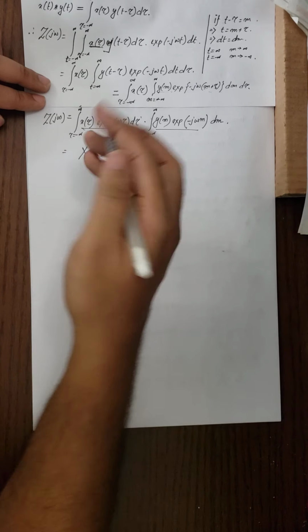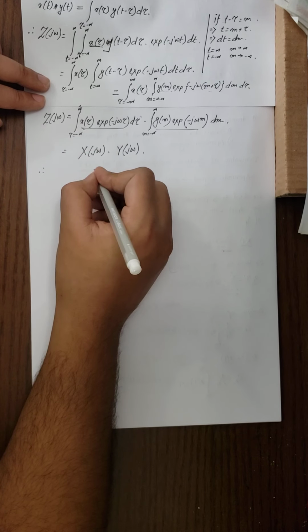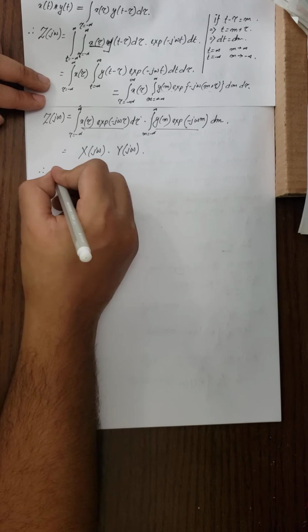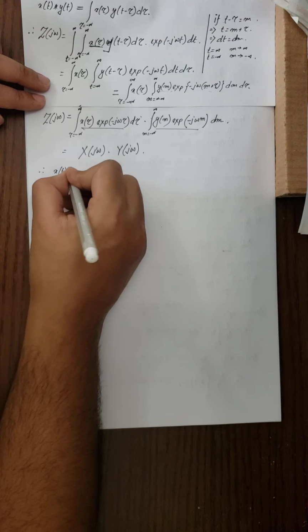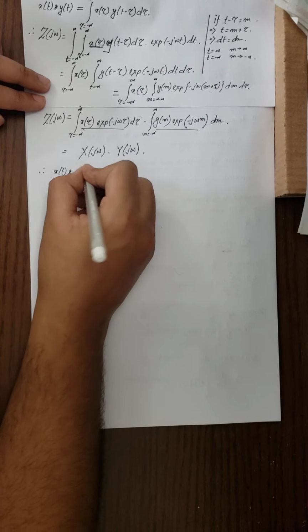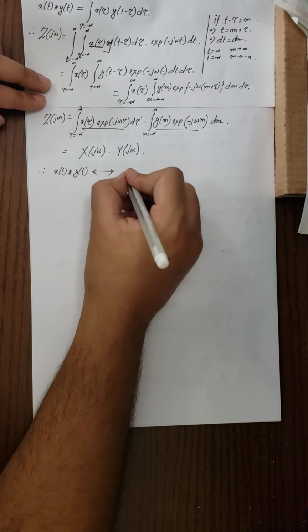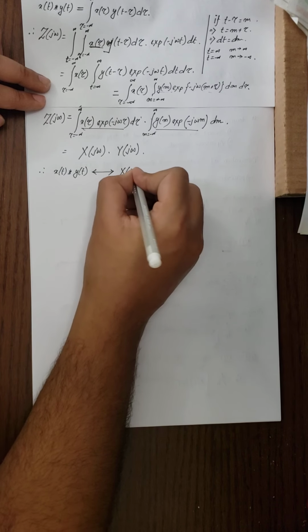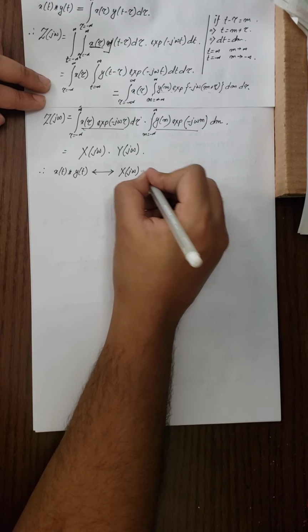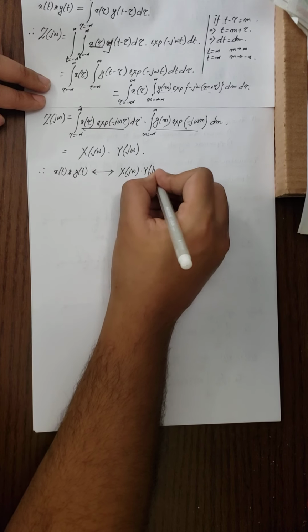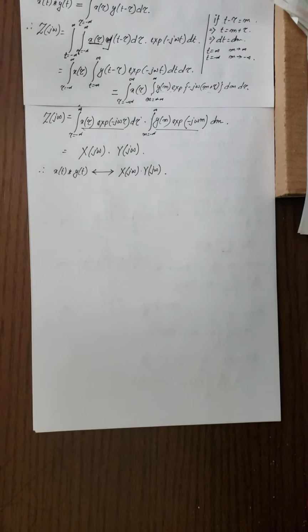So what we have established is that when x of t is convolved with y of t in the time domain, in the frequency domain upon Fourier transform, we get the Fourier transform pairs multiplied.